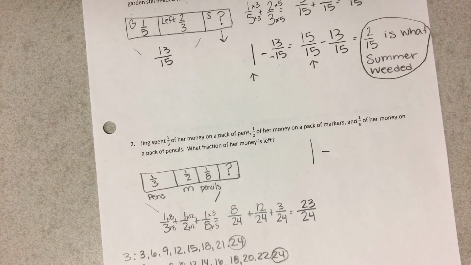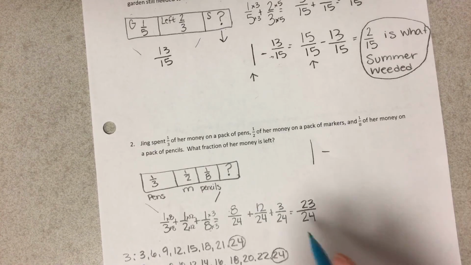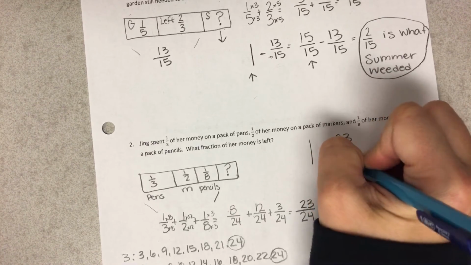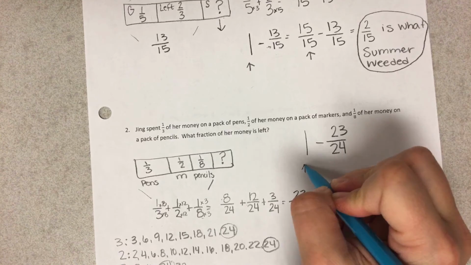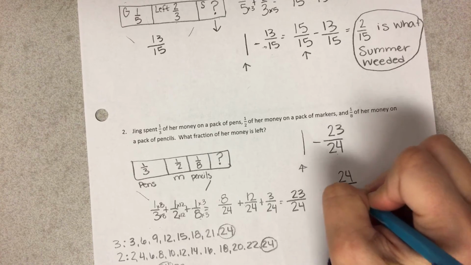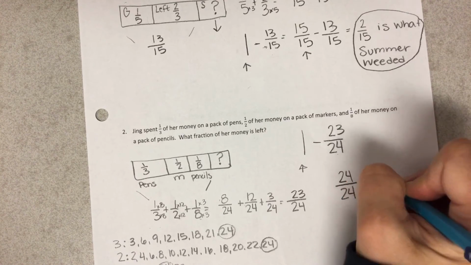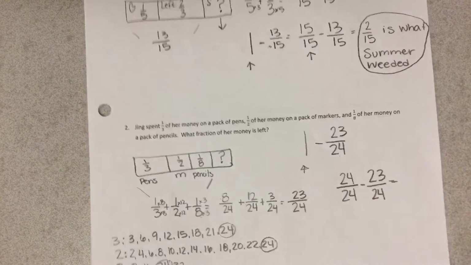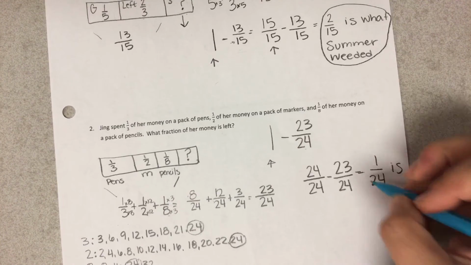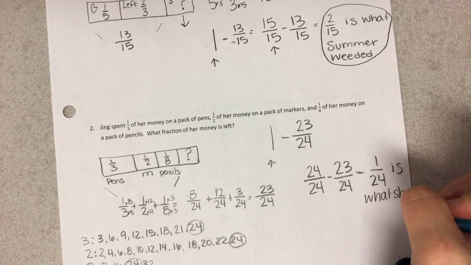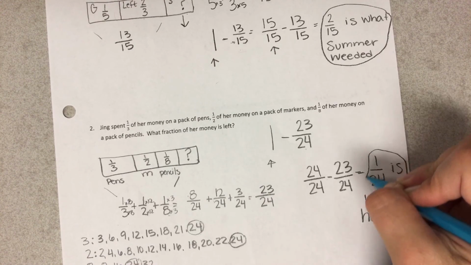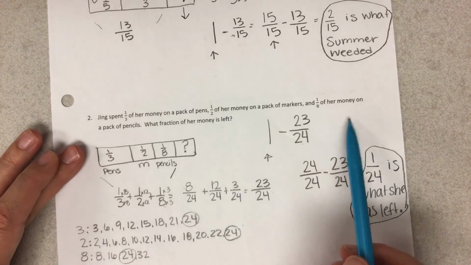And some of you guys already might be able to kind of figure this out by just looking at that number, how much money she would have left. But right now I want to subtract 1 minus 23/24ths. I'm going to turn that 1 into a fraction, and because 24 is my denominator, I'm going to turn it into 24/24ths, and I'm going to subtract 23/24ths, common denominator. 24 minus 23 is 1. 1/24th is what she has left. Okay, so it is pretty simple, but remember, here's our 2 steps. One step and then our second step.